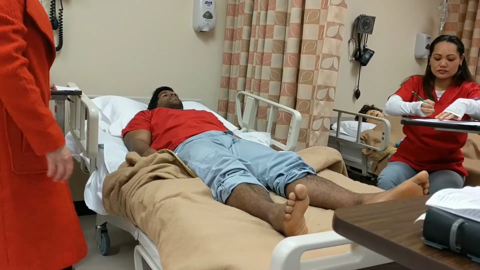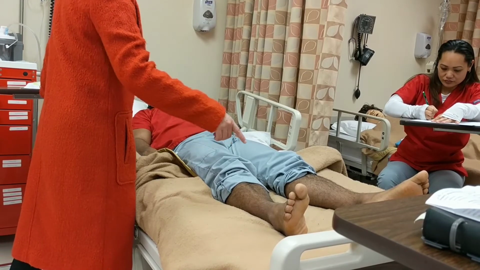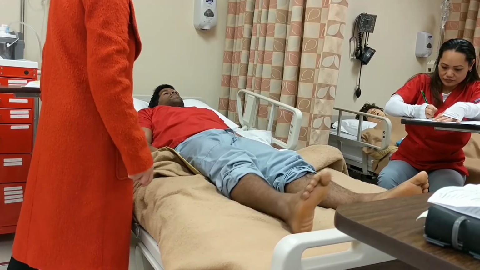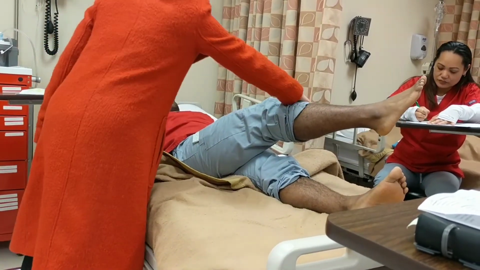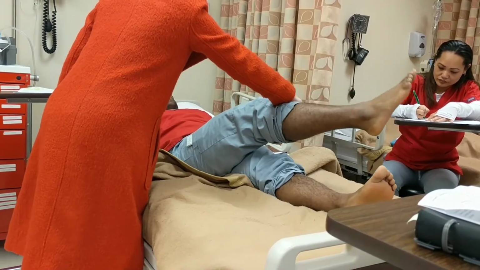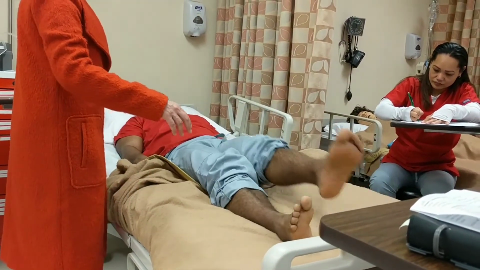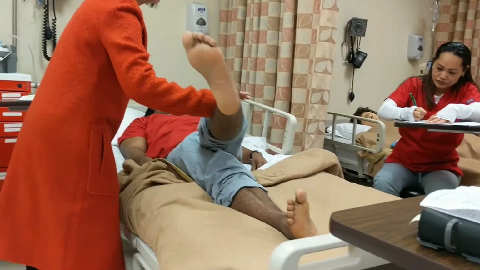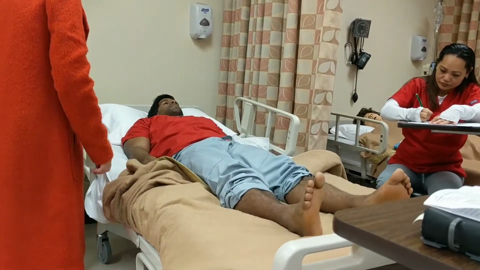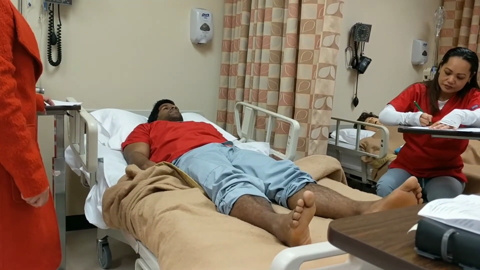Okay, this time, keeping the knee straight, swing your right leg towards the opposite side. Adduction, assess muscle strength. Now let's do the left. Muscle strength. Okay, and adduction is 30 degrees.